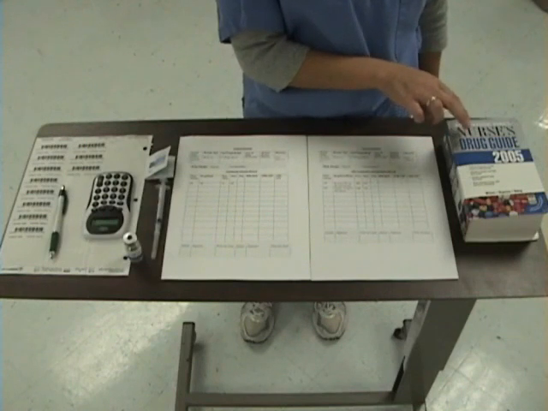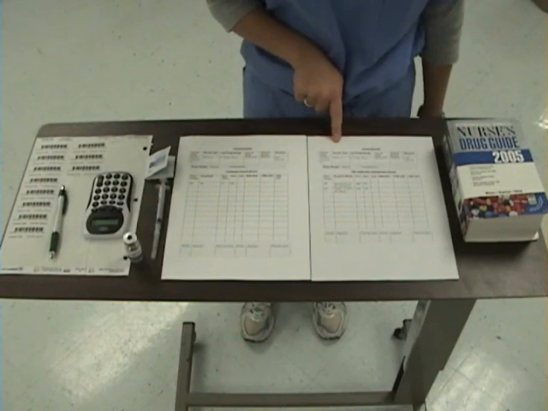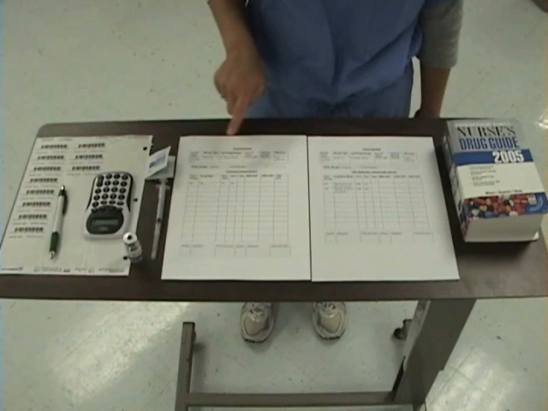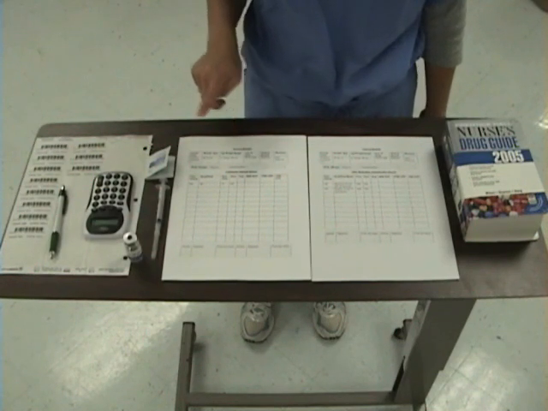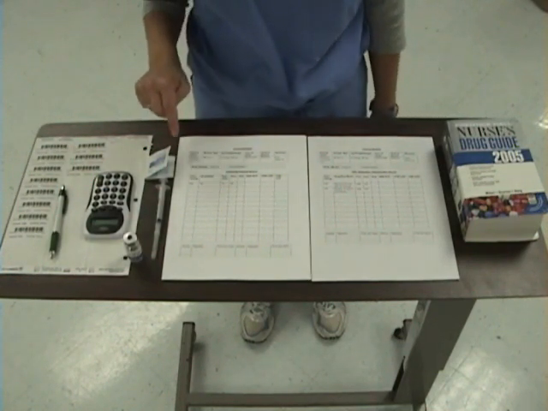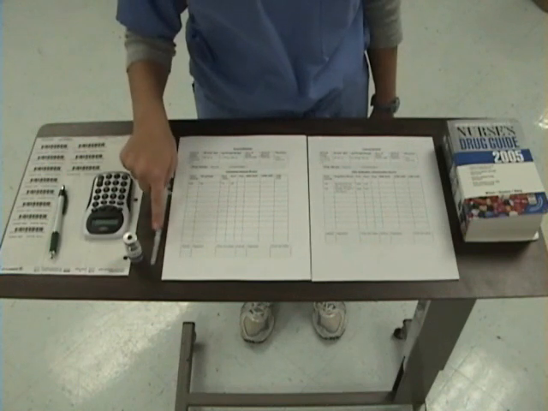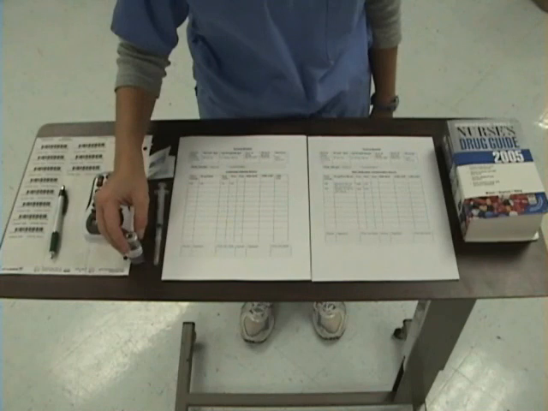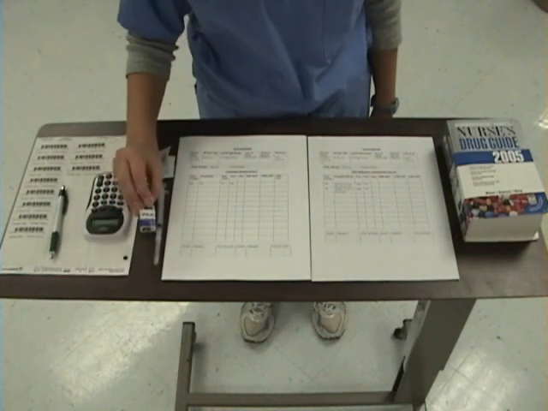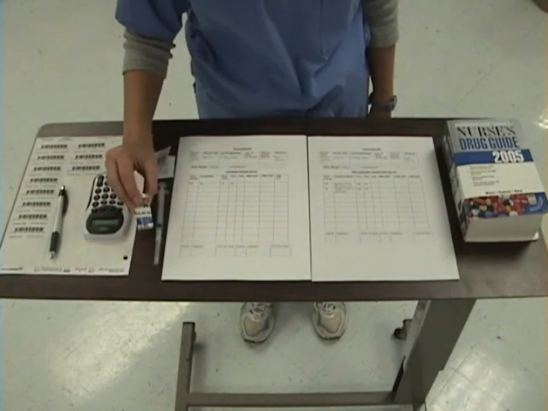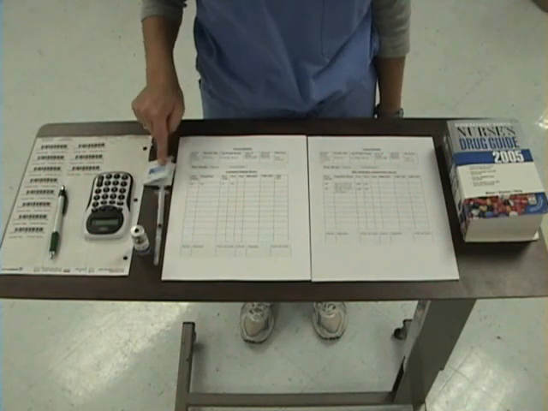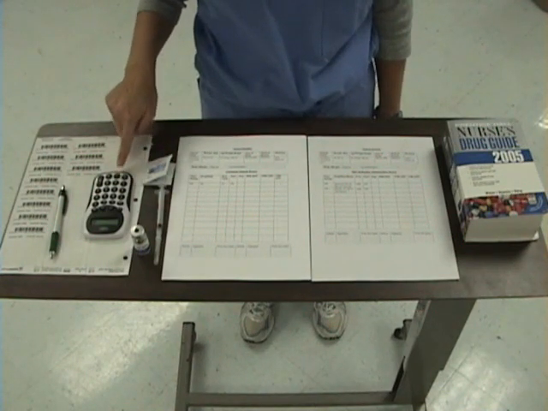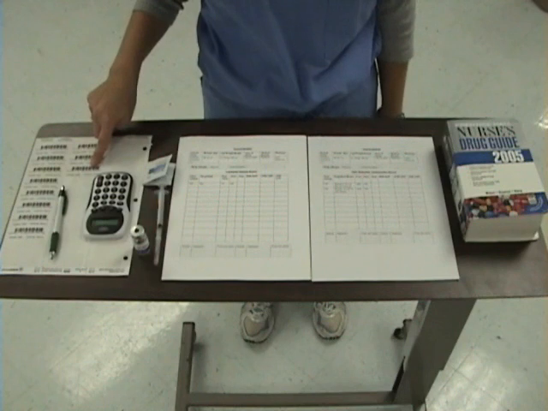For this, I need a drug book, my medication record, or MAR, my continuous infusion record that has my IV fluids, a syringe with either a needle or a needleless device to draw from a vial. I need my medication, which is the Reglan, alcohol preps, a calculator, a pen, and patient labels.